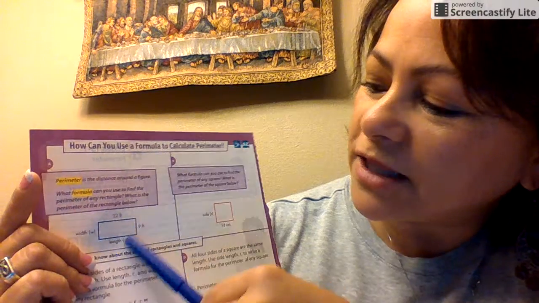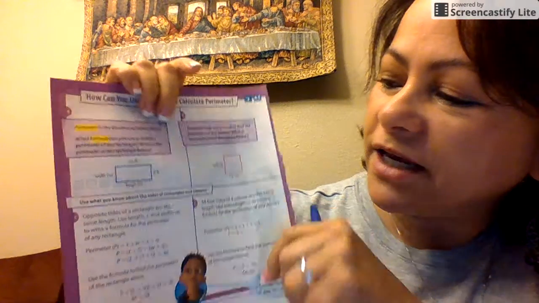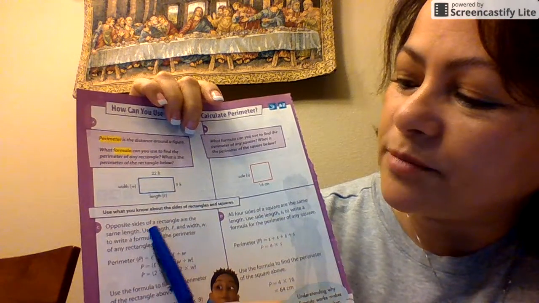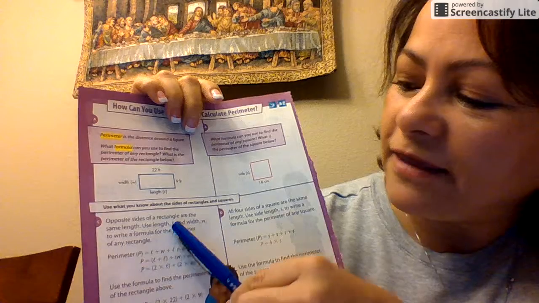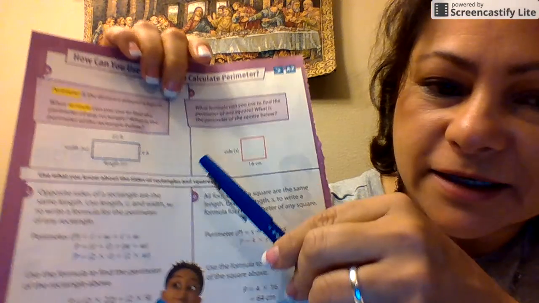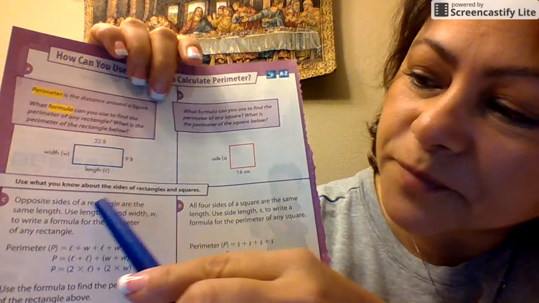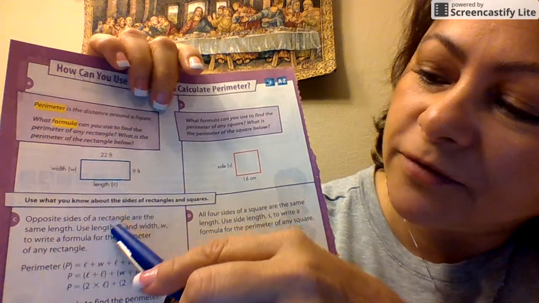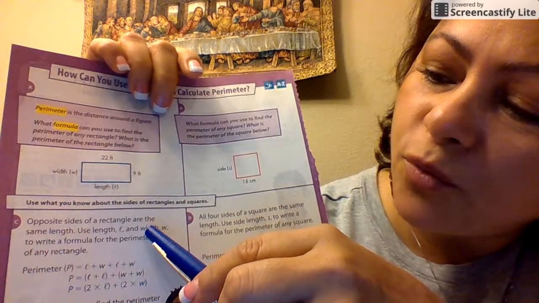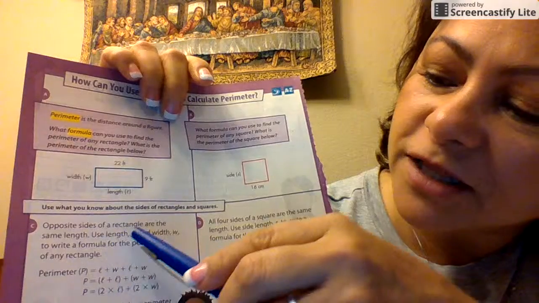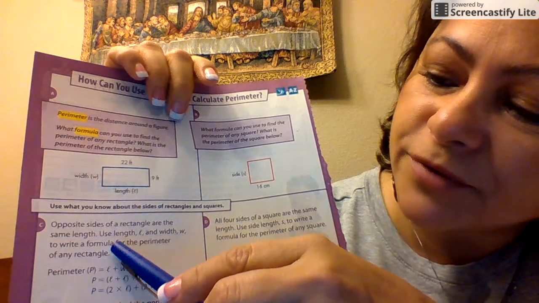So the formula is what you plug in, okay? Over here, it says opposite sides of a rectangle are the same length. Use length, and then they give you the little L. It says use the L for length, and W for width, to write a formula for the perimeter of any rectangle.